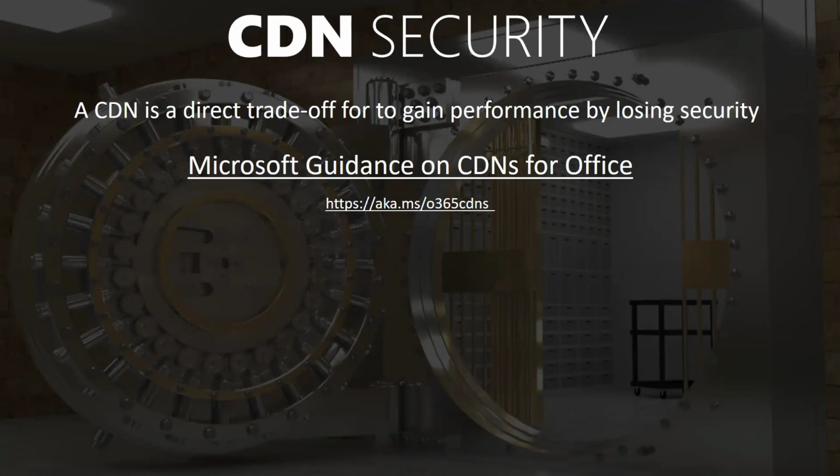A lot of people are going to be using CDNs, especially to host JavaScript libraries such as jQuery, for example. Microsoft has specific guidance on CDNs. The basics of that is only host JavaScript on a CDN if you're going to be using Akamai or Azure.